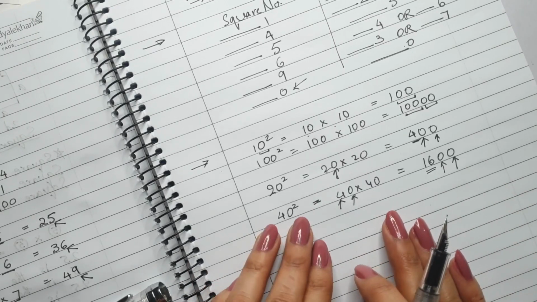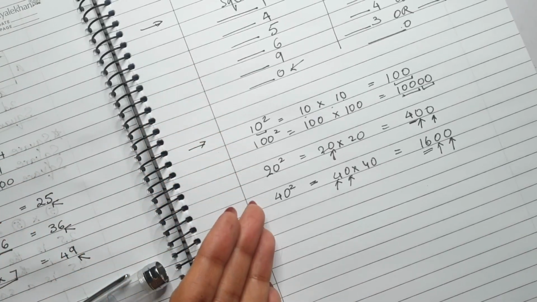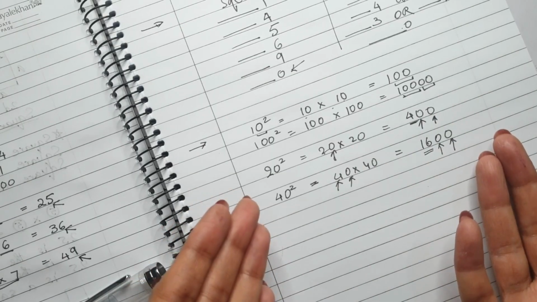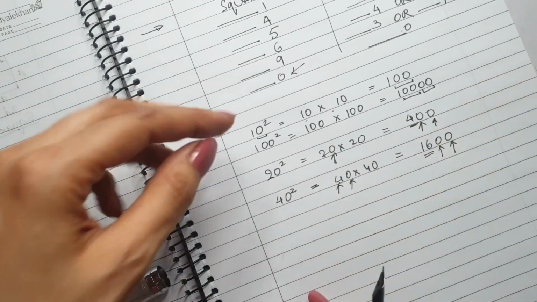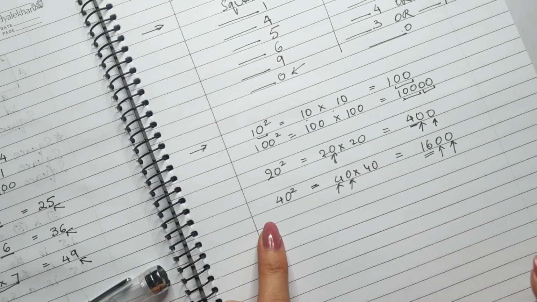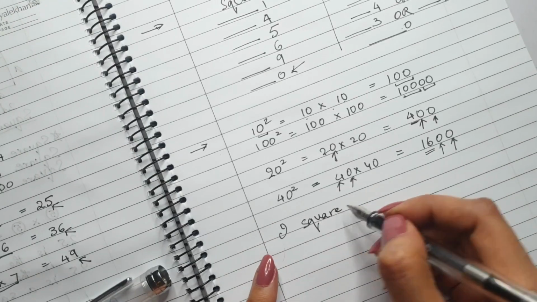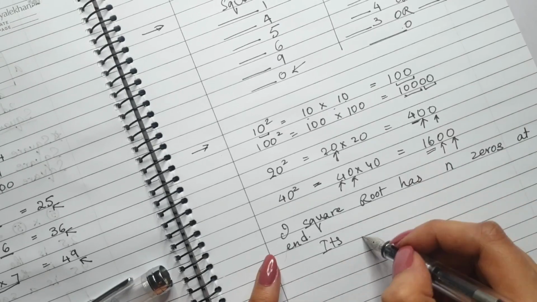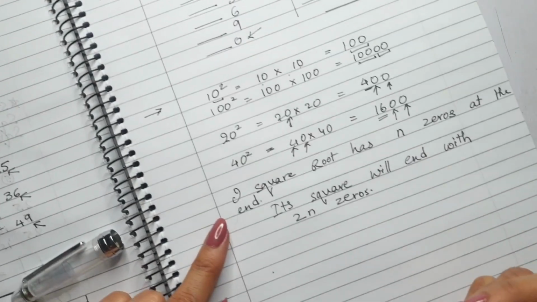Which means that anytime you have a single 0 in your root, the square will have double that, 2 zeros. Or if you have 2 zeros, there will be 4 zeros in the square. So however many zeros you have here, your square number will have double the amount of that, right? So if your square root has n zeros at the end, its square will end with 2n zeros, okay?